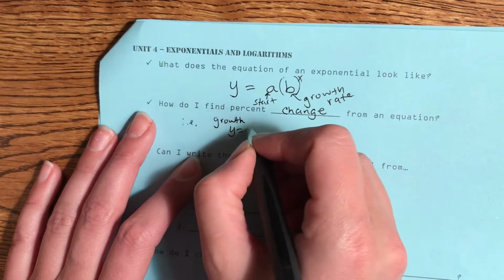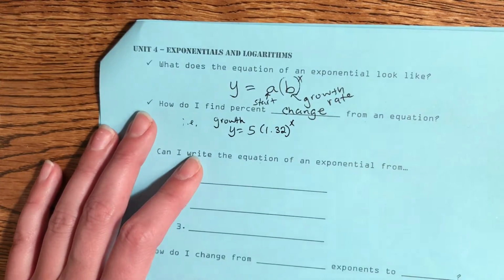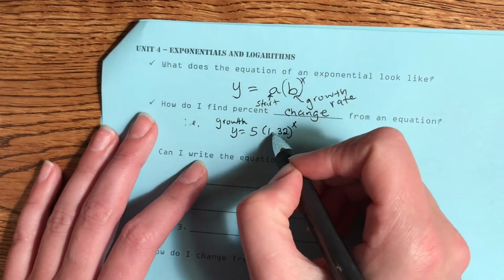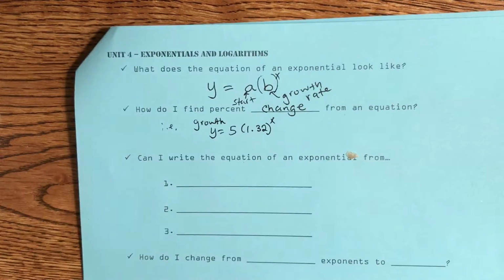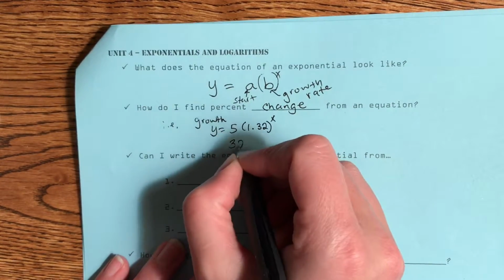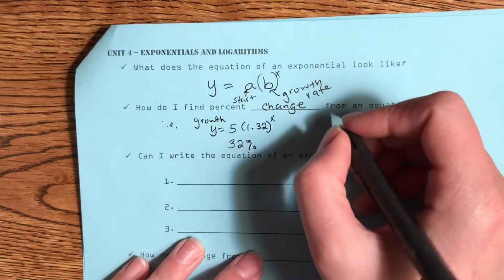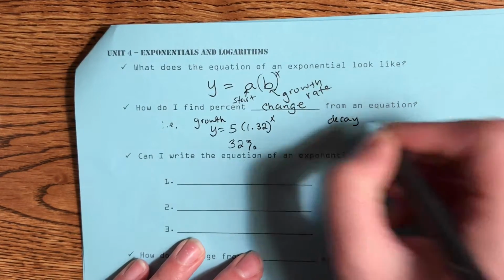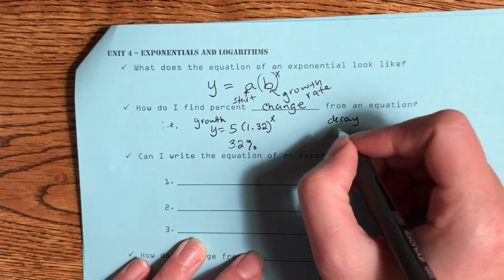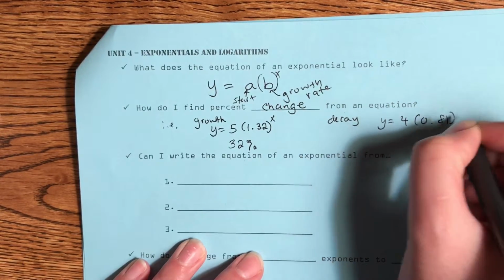So maybe you see an equation that looks like this. In this case, it's growth because it's 1.32. That's 132%. So that means my growth was 32% because it's 32 above 100. And then let's look at a decay. Well, that would be, let's just say it was 4 times 0.81 to the x.